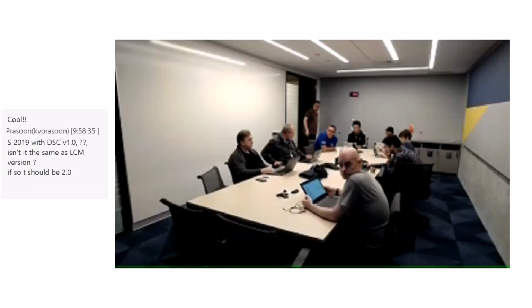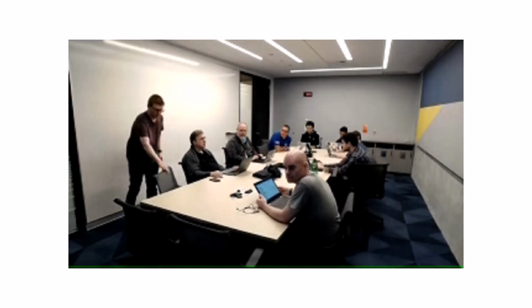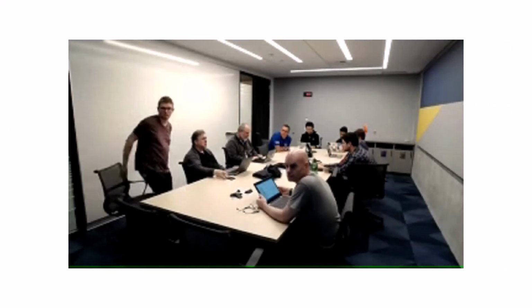Let's see, there's a question. Is the Server 2019 DSC v1 the same as the LCM version? If so, it should be 2.0. It won't be 2.0. I'll take a look. Actually, that's a good thing to go look at. I'll go find out what is the versioning of LCM that we'll call it for 2019. It's a good question.